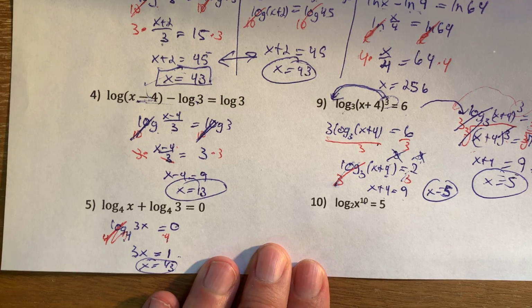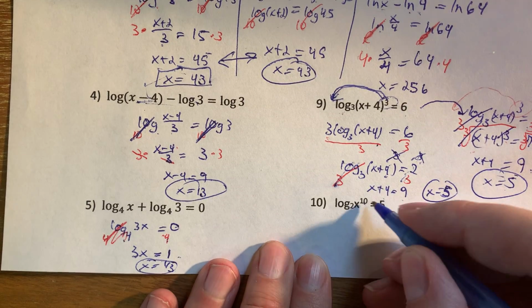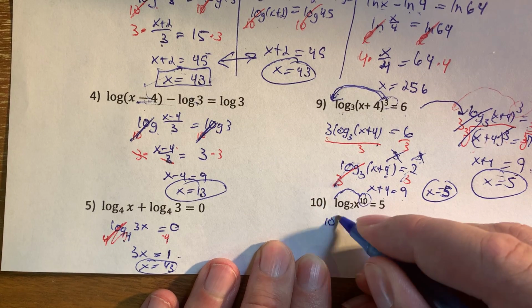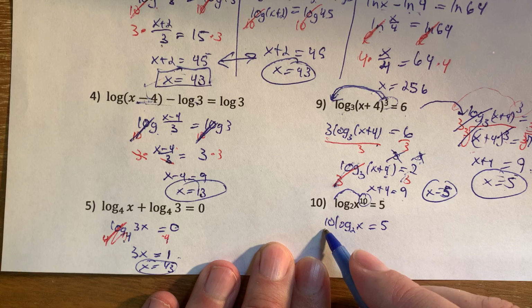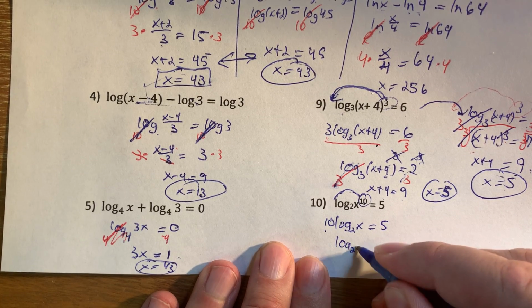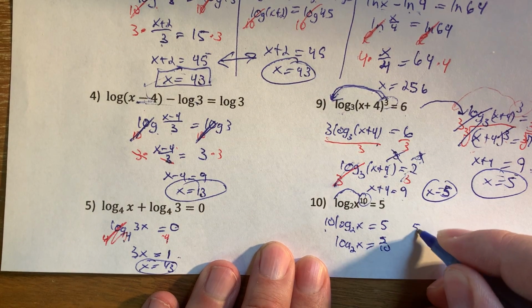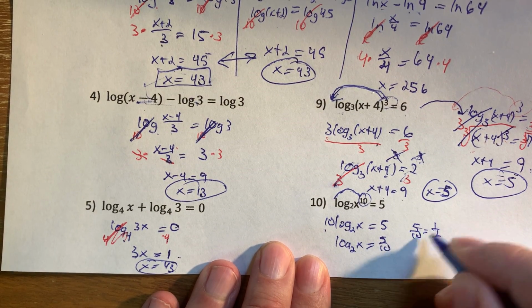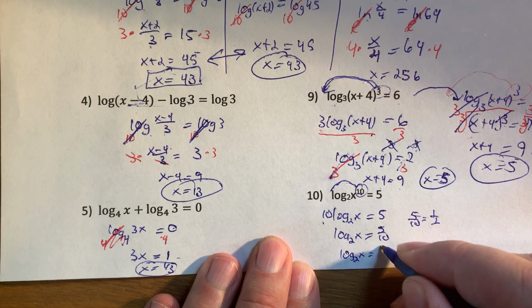Why don't you guys try this one on your own? A log base 2 of x to the 10th equals 5. And I hope you started by moving the 10 to the front. So 10 log base 2 of x equals 5. Divide by 10 to get the log by itself, 5 over 10. And we can simplify this. 5 over 10 is 1/2. We can divide by 5 and divide by 5. And so we get log base 2 of x is 1/2.